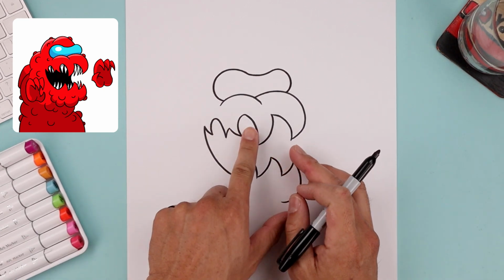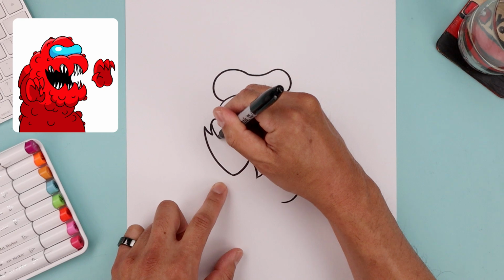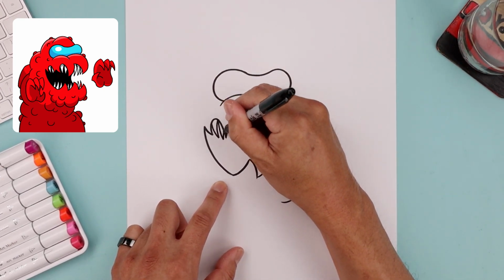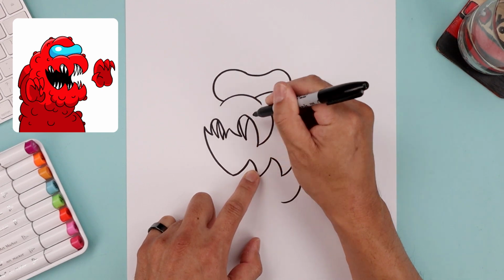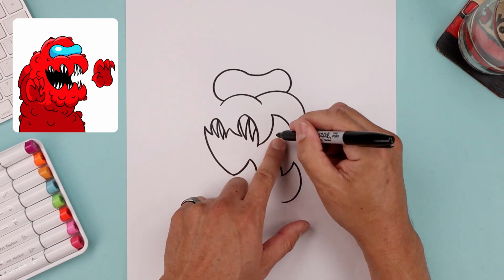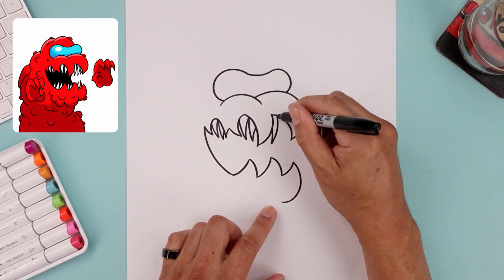Let's go back and add some teeth in between. So we're going to start up here, come down and in. Just going to add a thin tooth, and then do that again. Let's go inside this gap and add another. And one more. Now on the front side, we're going to bend this back. Coming down and up. Let's add a couple more.